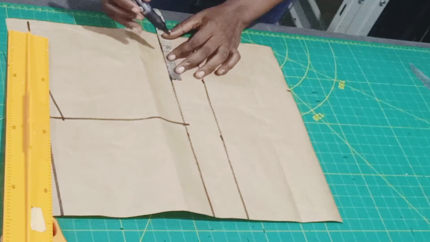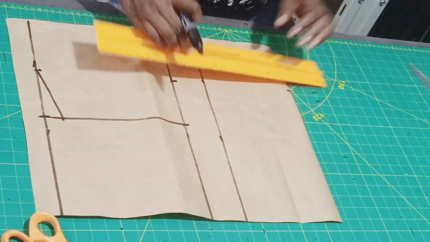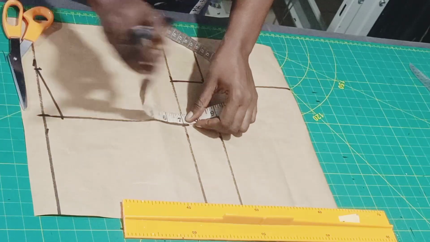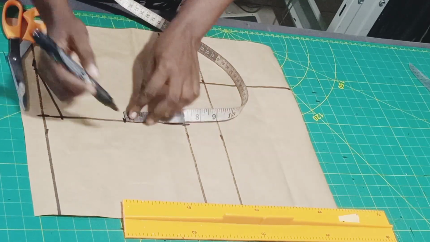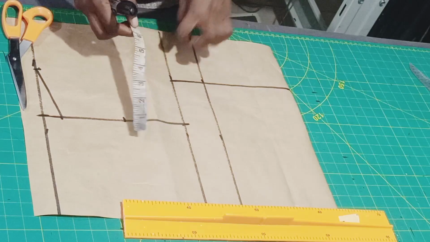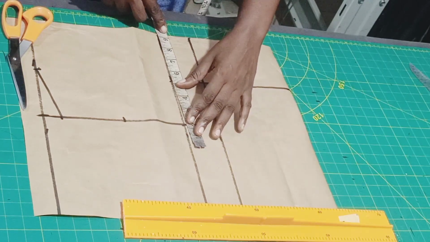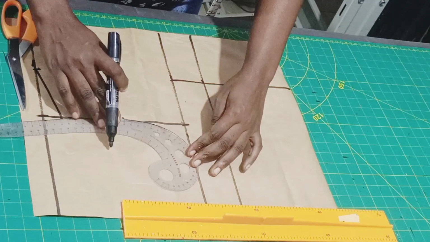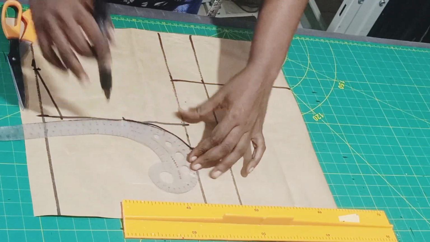So you repeat the nipple to nipple measurement all the way to the chest line and you connect your line. So that is me connecting the line, and I'm going to put the round bust measurement also. Then you connect the lines together like that.